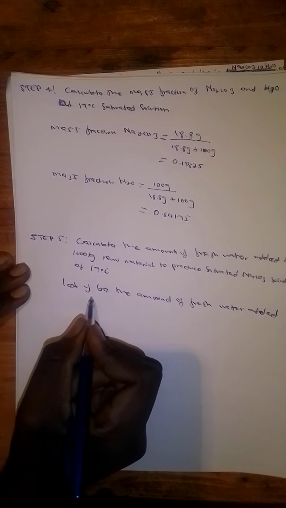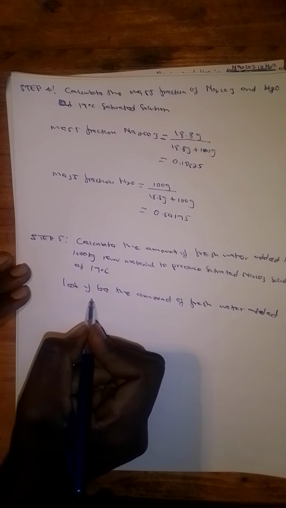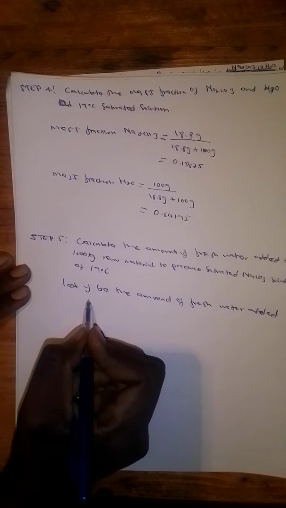Now with that said, we are then going to do a mass balance.